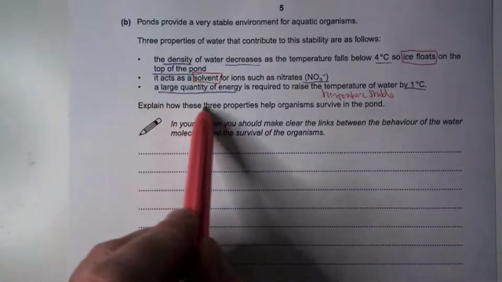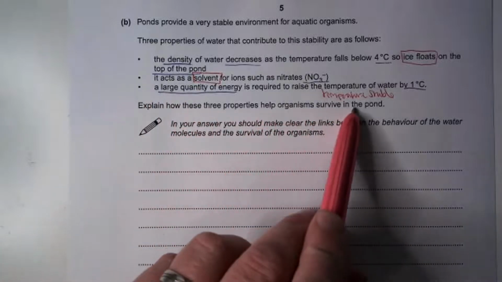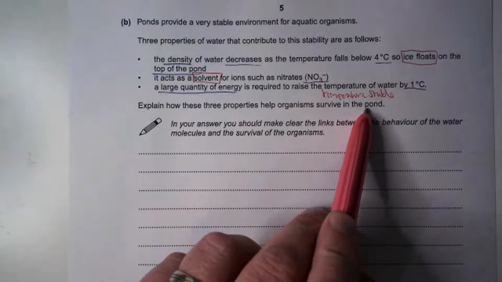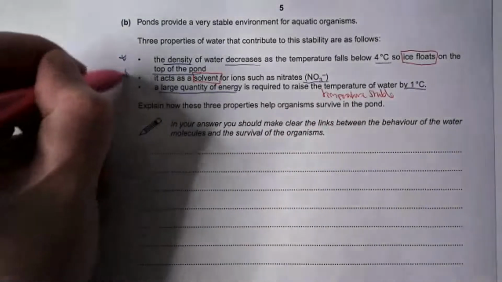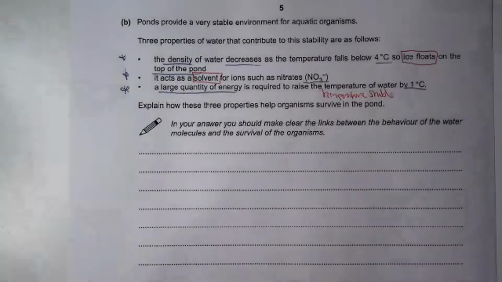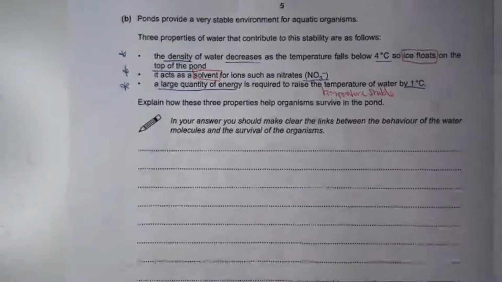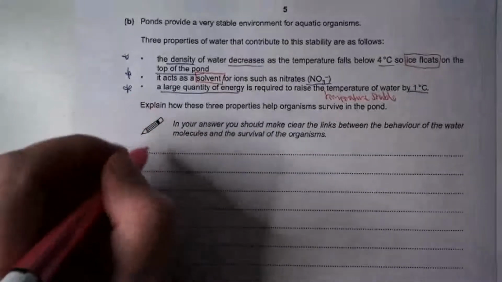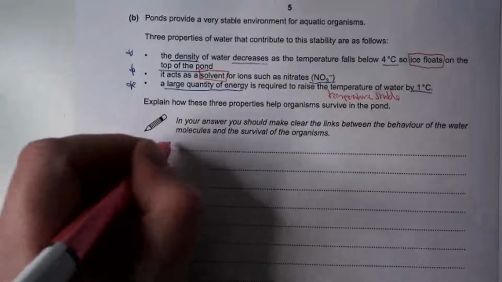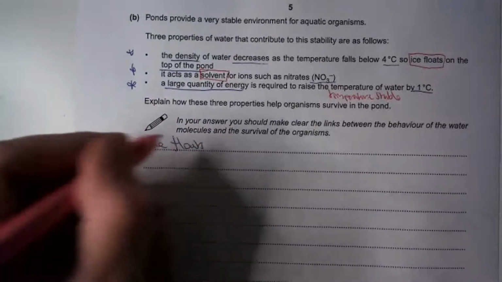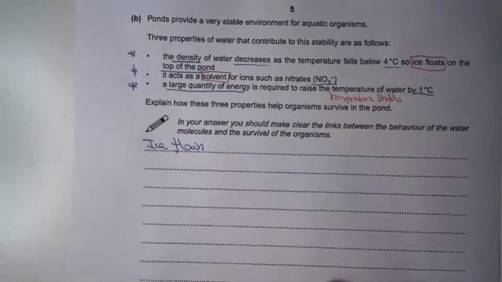It then says, explain how 3 properties help organisms survive in the pond. So we've got to talk about these 3 properties. Right, so ice floats. That's the first thing we've got to talk about.